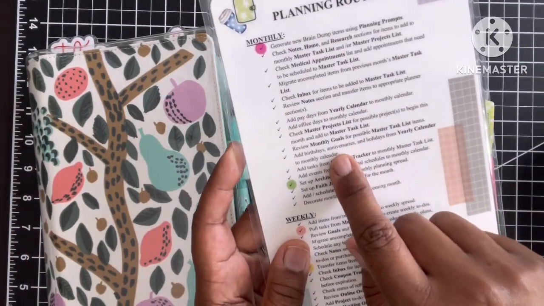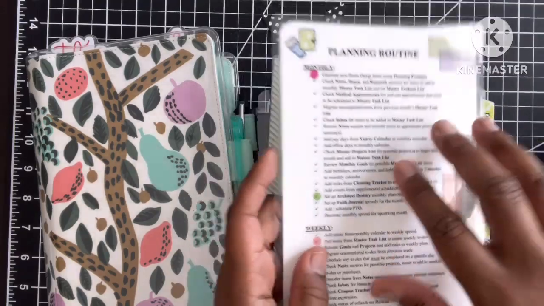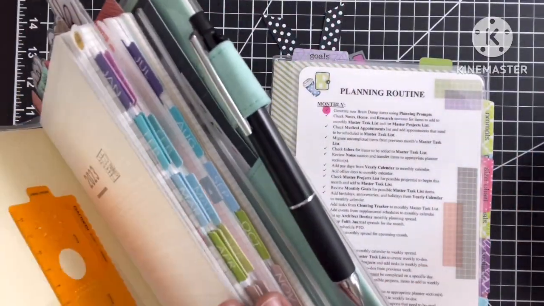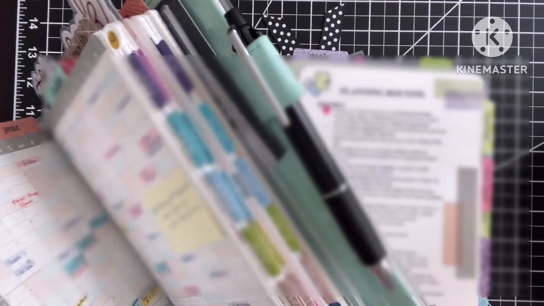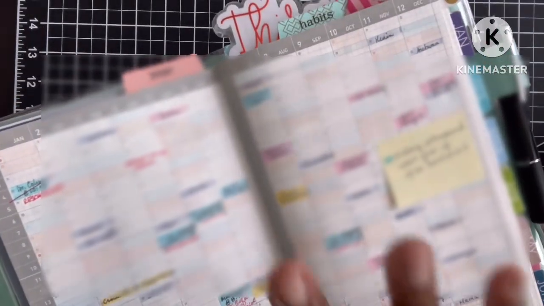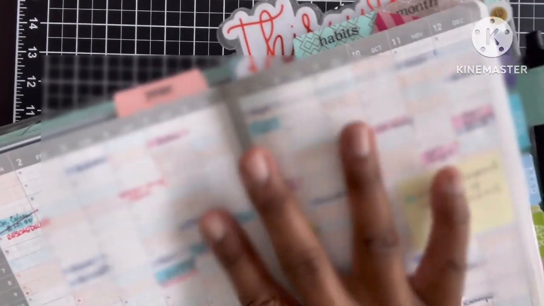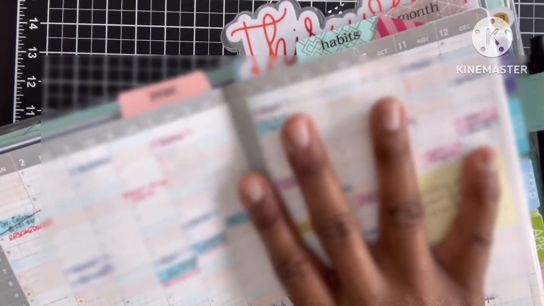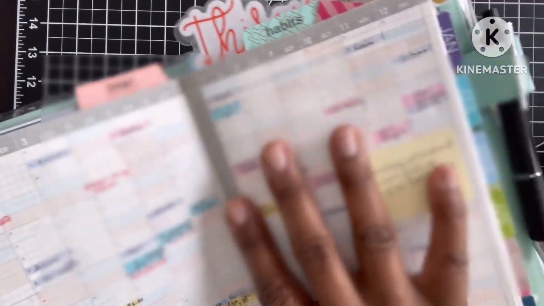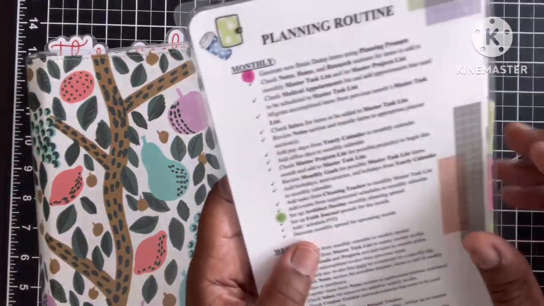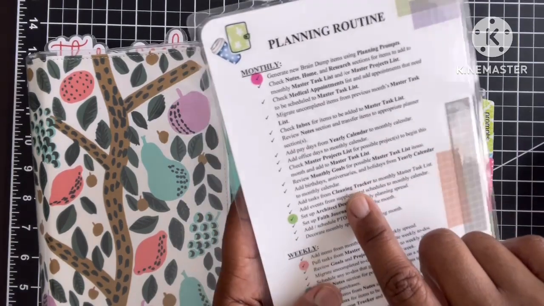Then add any birthdays, anniversaries, or holidays. So back to my actual planner, on this spread, I have birthdays, anniversaries, and medical and dental appointments. And so I would refer to this list and put any relevant birthdays and appointments on my monthly calendar.